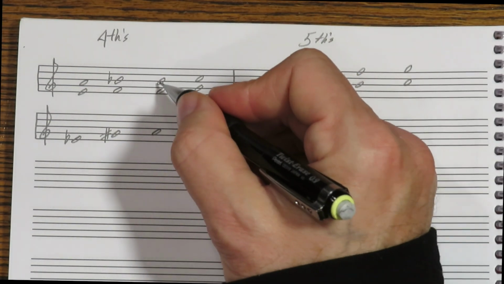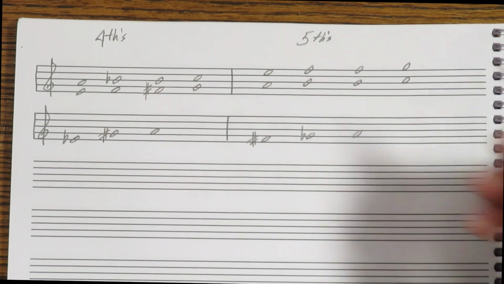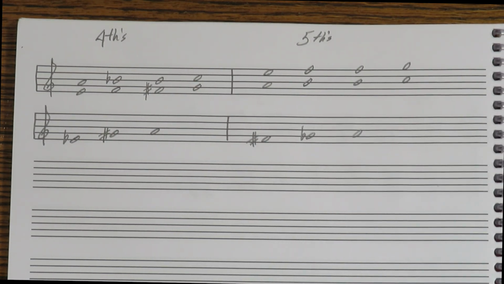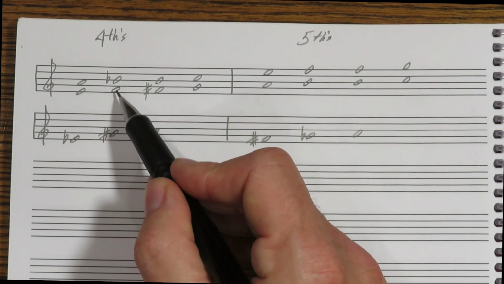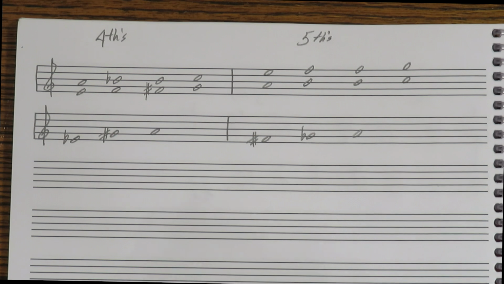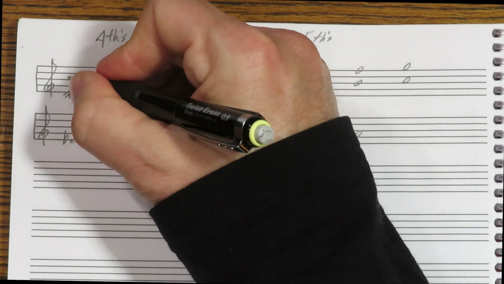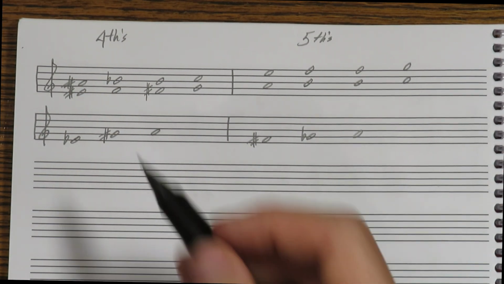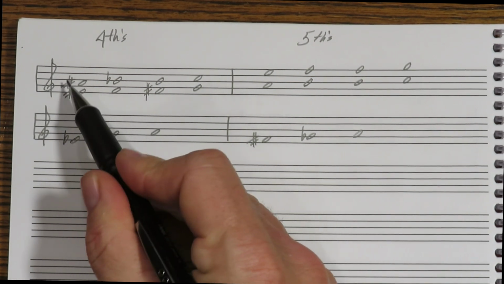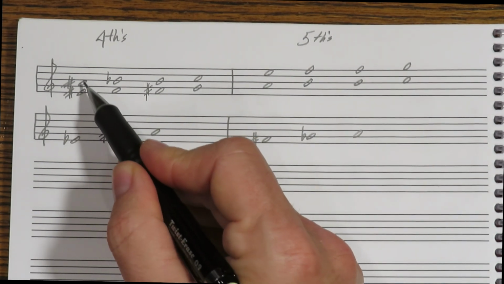Now to make this a perfect fourth, we raise the bottom note to F sharp. Okay? So the enharmonic equivalent of F natural to B flat would be E sharp to A sharp. Okay? These sound the same, but they're spelled differently. Okay? Notice it's going sharp to sharp though, right?